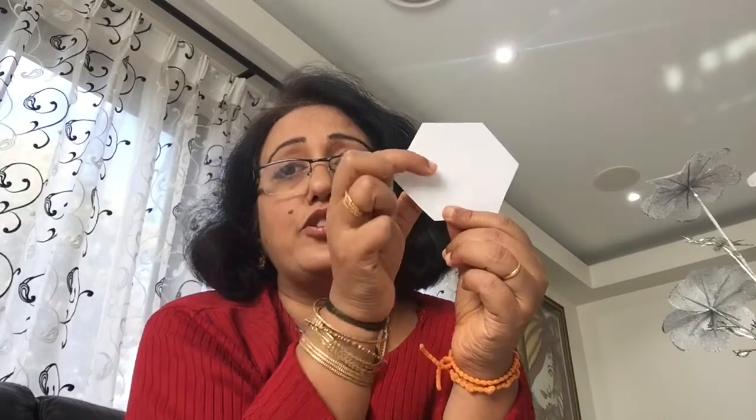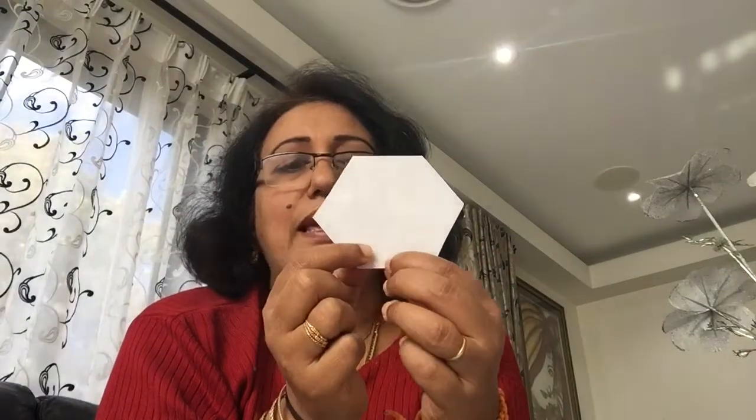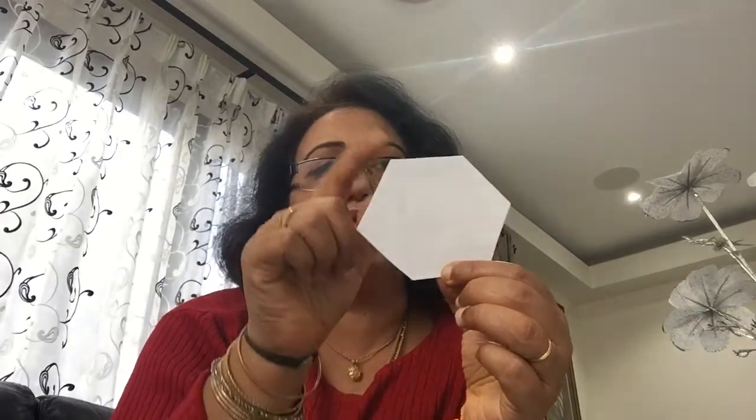My next shape is this. Can you guess what this shape here is? It's a hexagon. Can everybody say it after me? Hexagon. Yes, it starts with an H. Hexagon. And count the number of sides and corners for me. 1, 2, 3, 4, 5, and 6. Yes, you're right. It has 6 corners and 6 sides. And the name is hexagon.